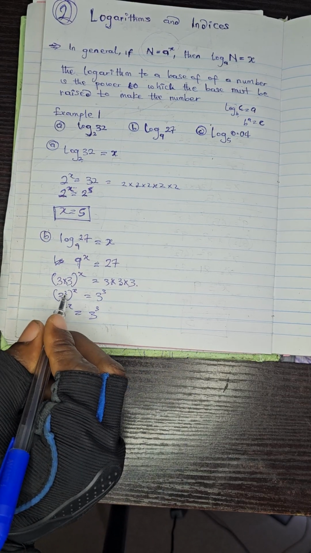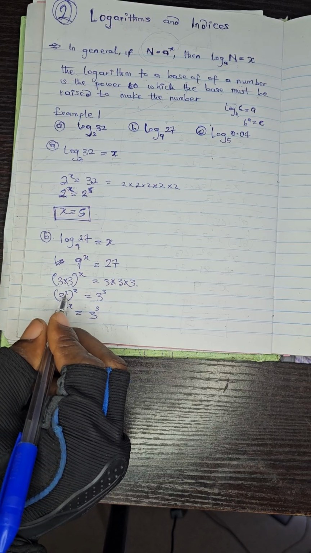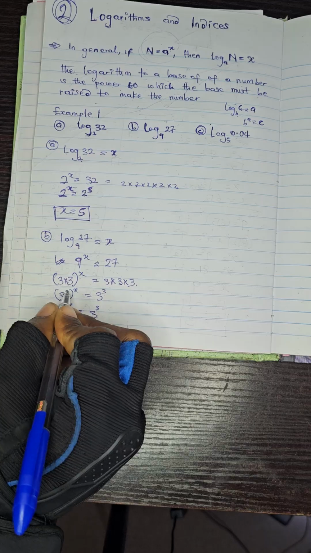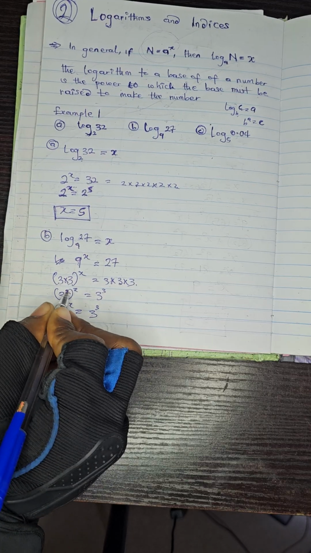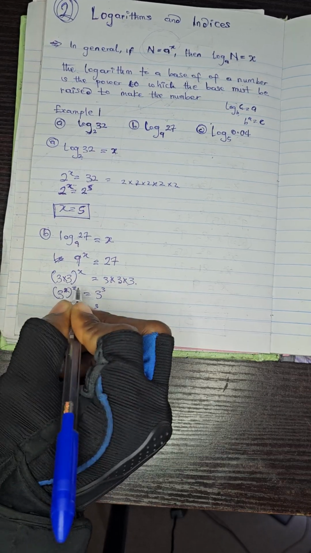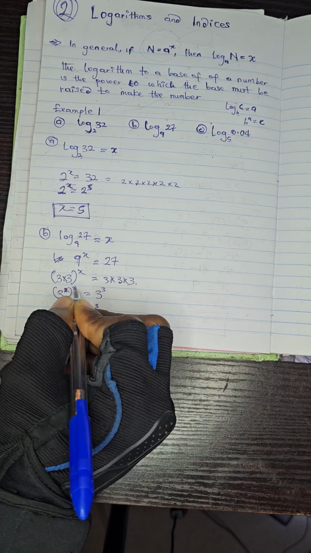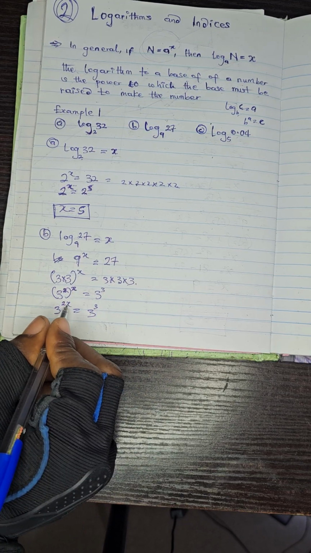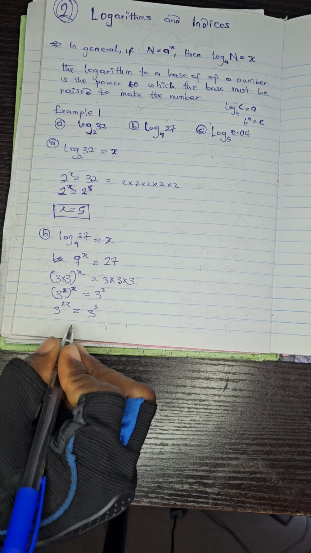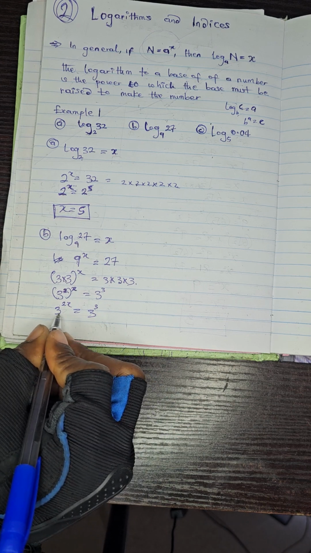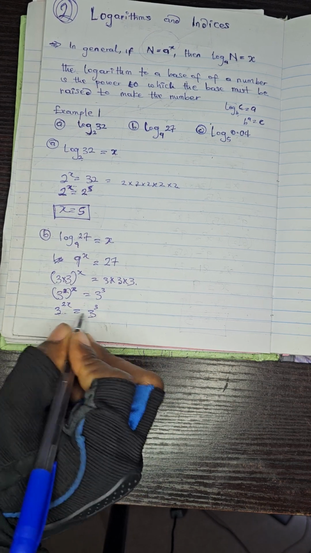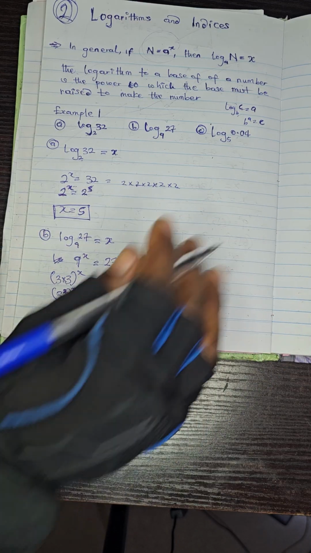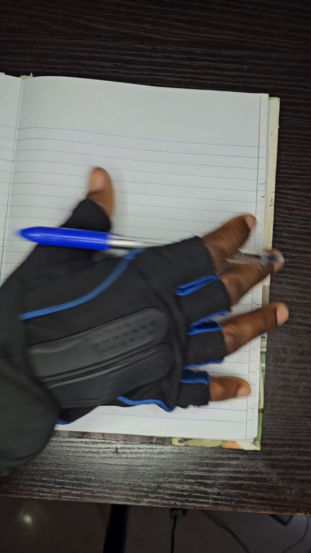Now, when you open bracket, if you have indices, you see this one under the laws of indices. When you have something like this, 3 raised to power 2, that's 3 square, and you have in a bracket, the bracket is still raised to power another indices. When you open the bracket, this and this will multiply each other. That's what we did here. So from here now, they have the same base. Since they have the same base, you already know that 2x is now raised to power 3. Let's go to the next page.